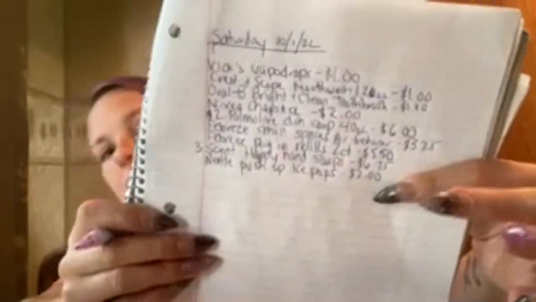And then Nestle Push-Up Pops, $2. So here is our list. And then the subtotal for all of that is $28.50.